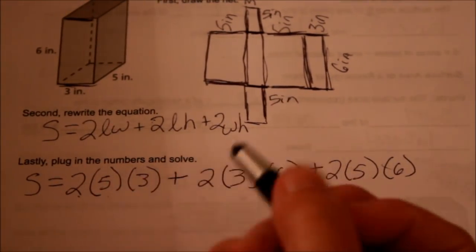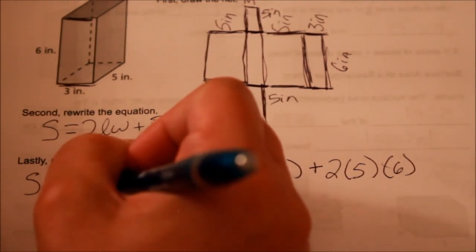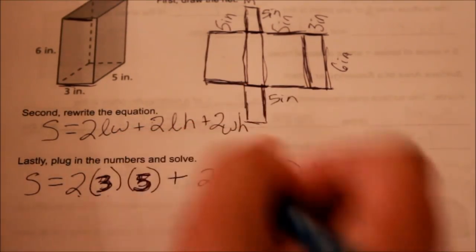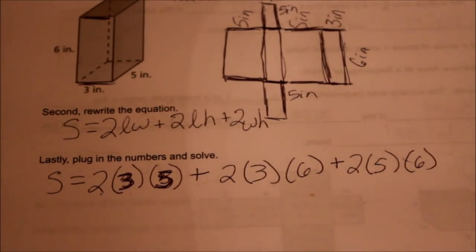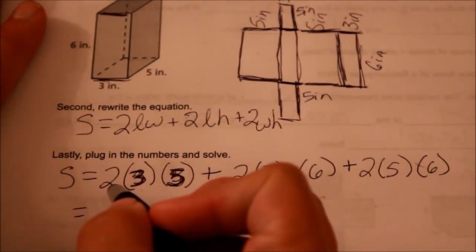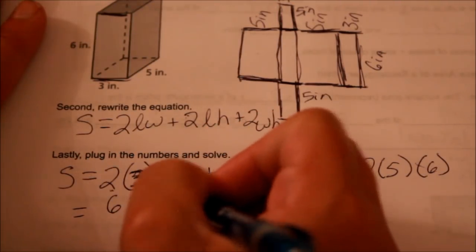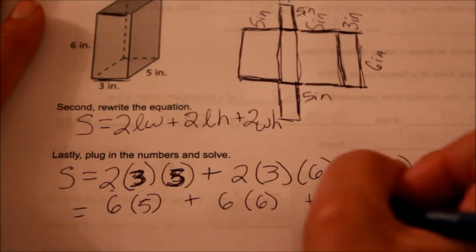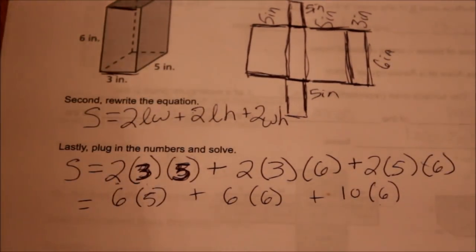Now right here, 2 times 5 is 10. Oops, I changed the order. We have to have length times width. Now, multiplication is commutative, so we still would have gotten the same answer, but for the purpose of the equation, I want you guys to have the right numbers, please. 2 times 3 is 6 times 5 plus 6 times 6 plus 10 times 6.